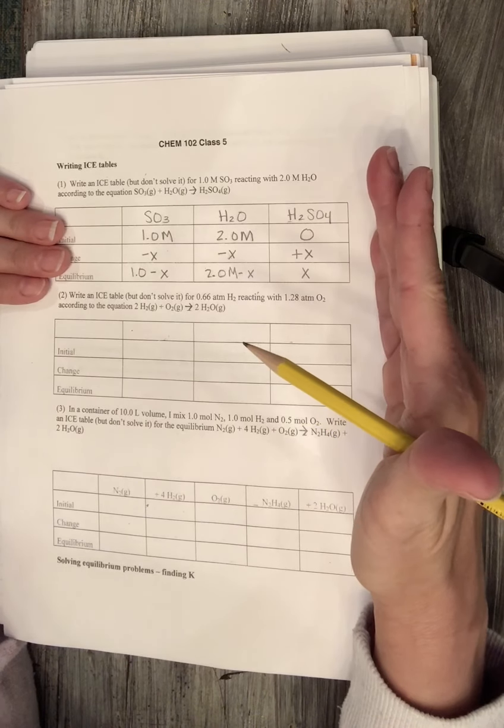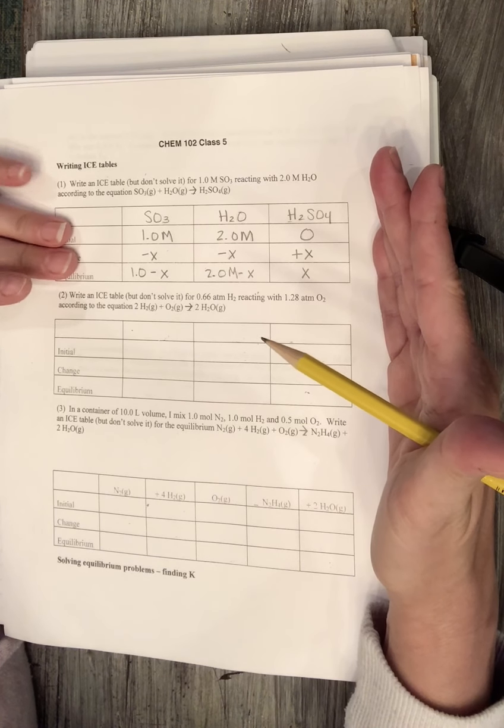So that's how you fill in the table. Every single time, same steps.